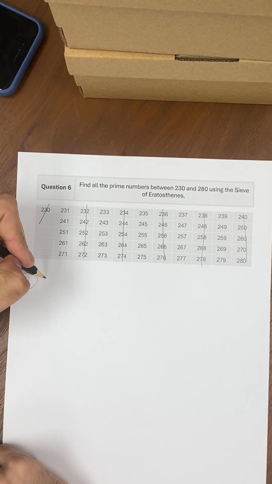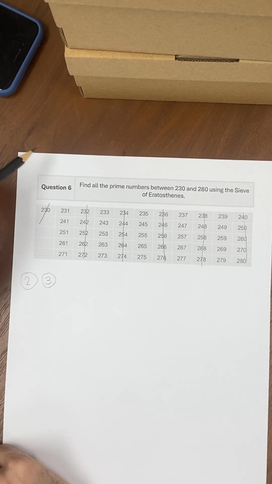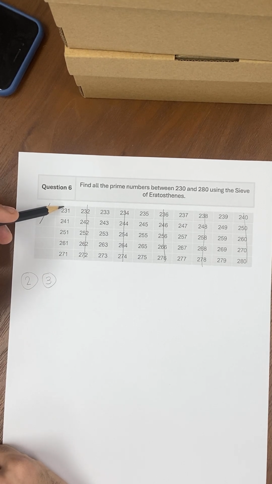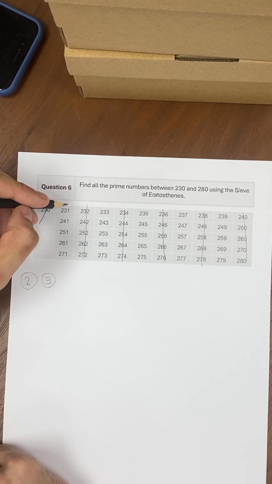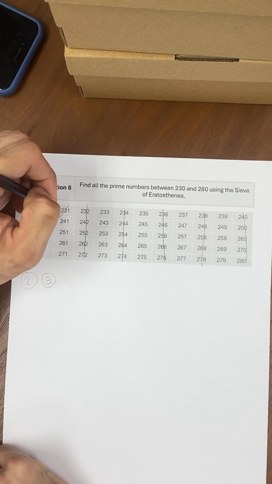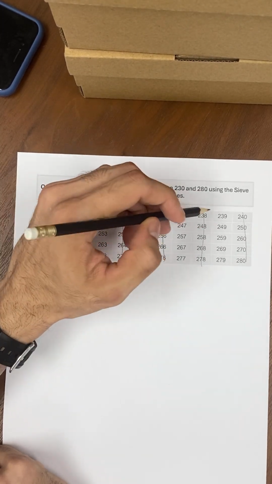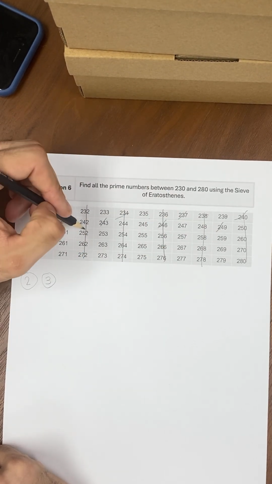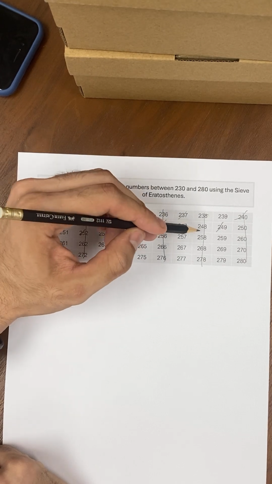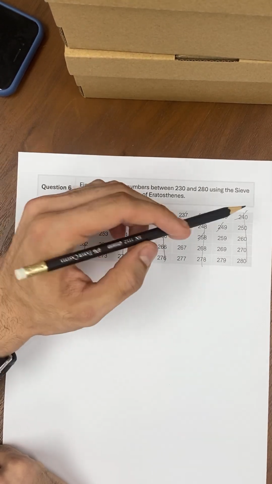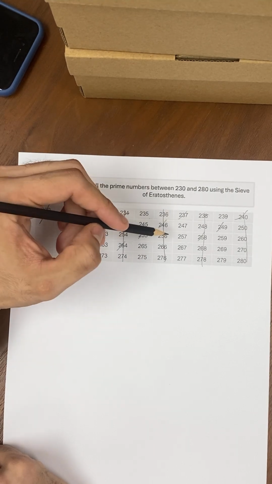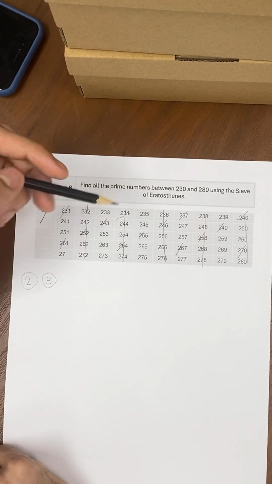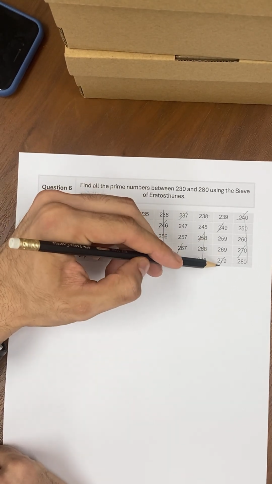The next smallest prime number is 3. I look for the first factor of 3, which in this case is 231, because 231 divided by 77 equals 3. I cross out and then I count. 1, 2, 3, 1, 2, 3, and so on. It's a little boring.